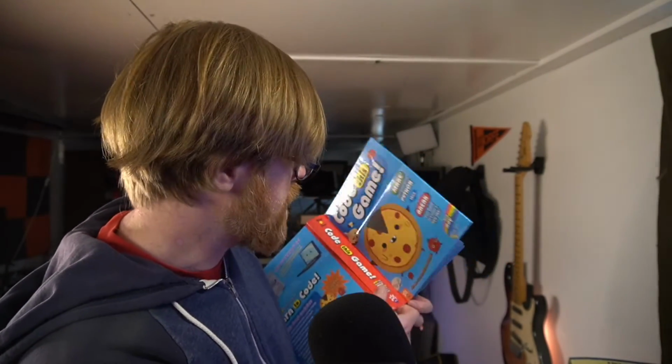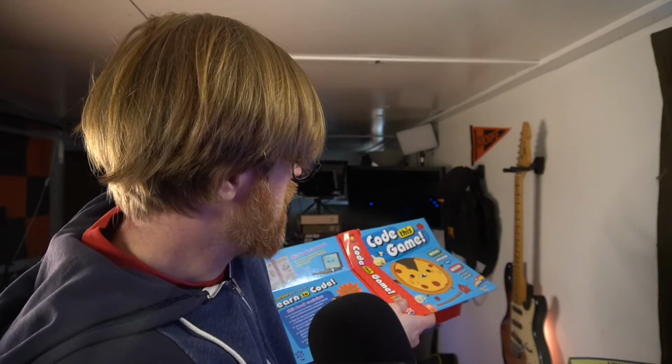You can fold it out like this, and it becomes a stand, so that as you're working through the book, you can rest this on a surface and have your computer environment right next door.